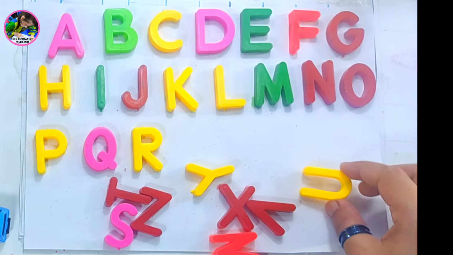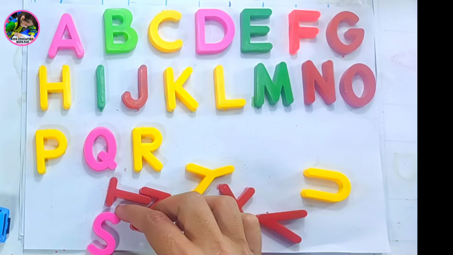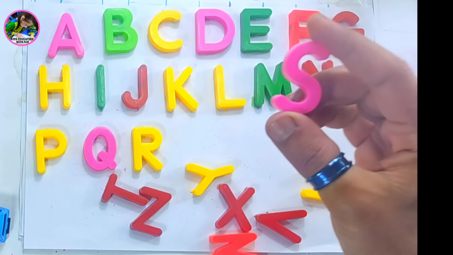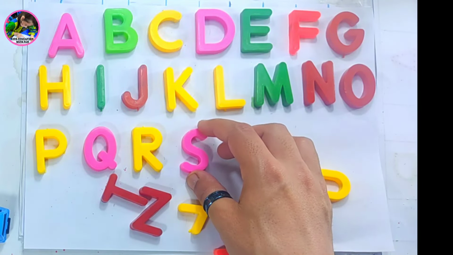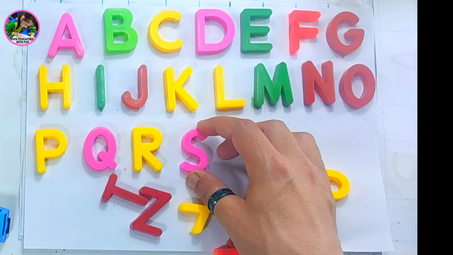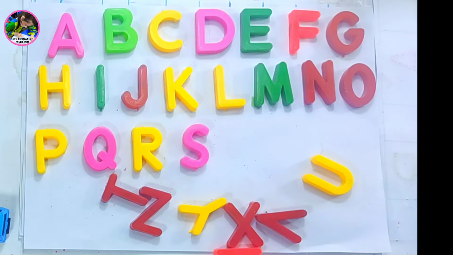Is it? Or this one? Uh-oh. Yes, this is letter S. S is for star. Twinkle, twinkle, little star. This is letter S. S is for star.